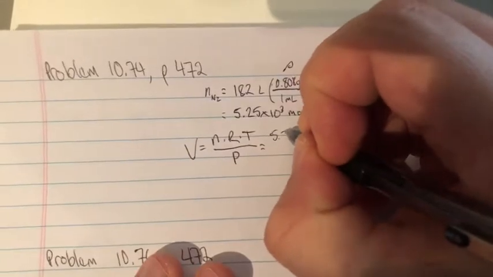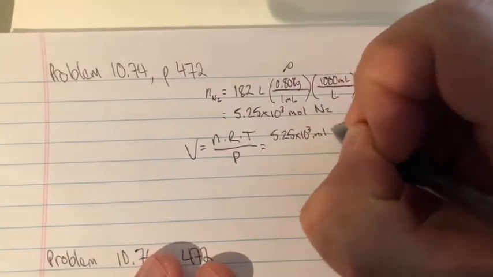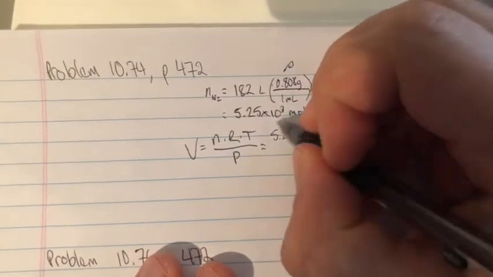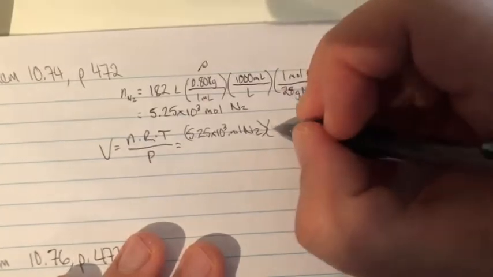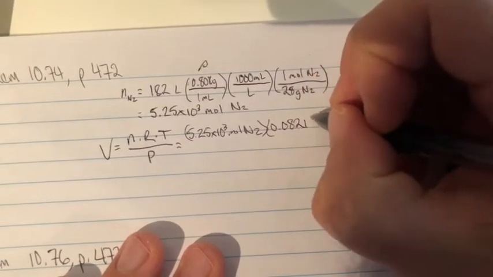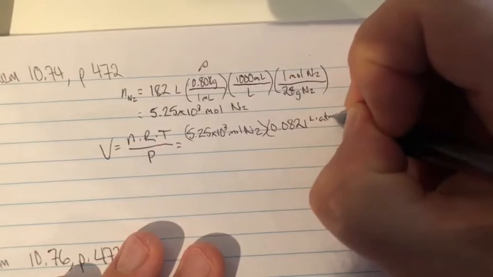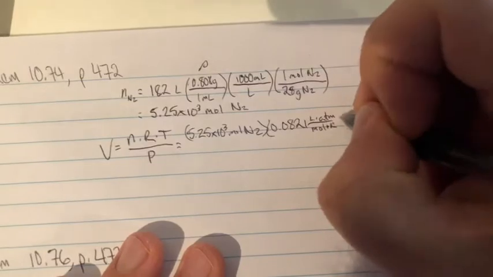So 5.25 times 10 to the 3 moles of N2. Then our R value, which we're going to use for stoichiometry, is 0.0821 liters times atmospheres over mole times Kelvin.